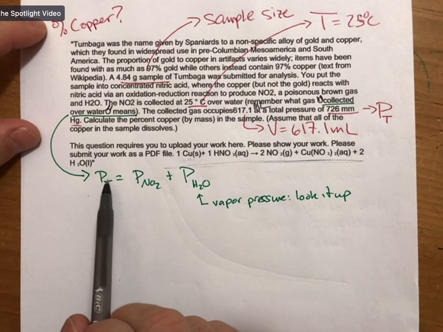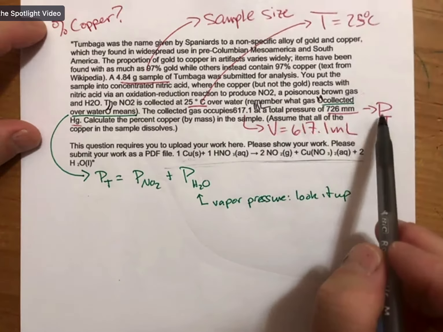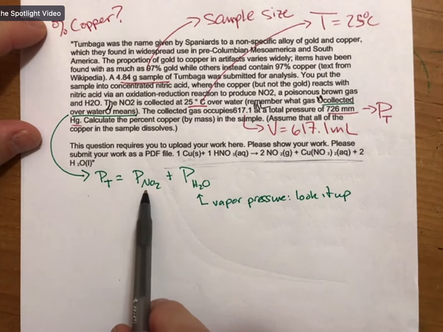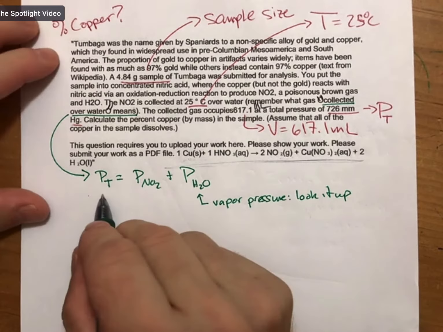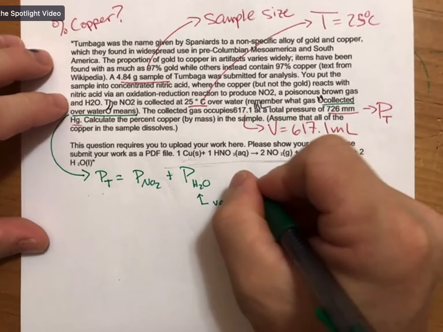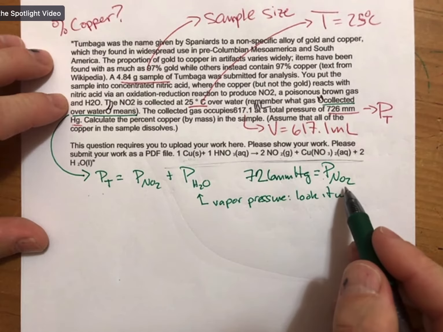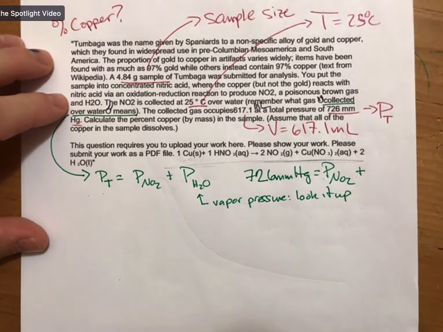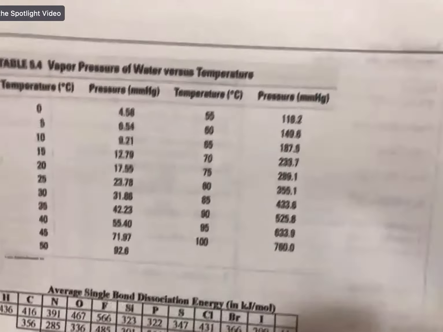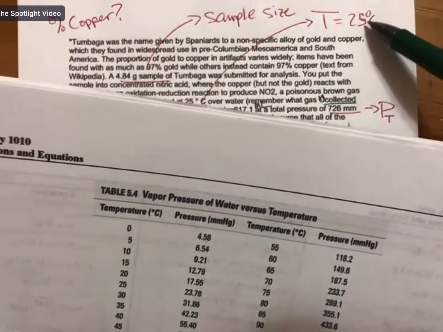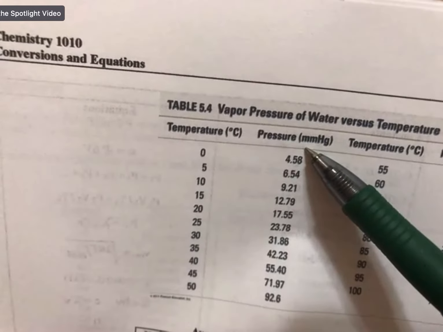Now, in order to figure out the moles of gas for our nitrogen dioxide, we are going to have to use the volume, the temperature, and the pressure, although not the total pressure, the pressure of just the nitrogen dioxide. So let's figure that out first. So our total pressure is 726 millimeters of mercury. Our partial pressure of nitrogen dioxide is the unknown. And then we look up our partial pressure of H2O at the temperature in our problem, 25 degrees Celsius. Our partial pressure of H2O is 23.78 millimeters of mercury.